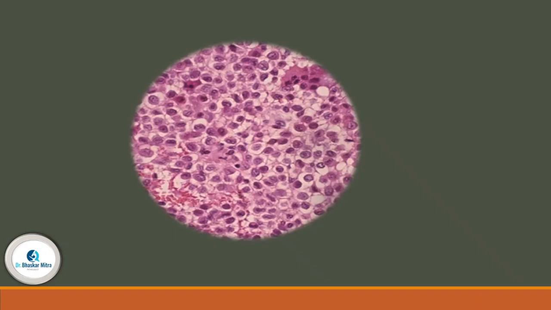Again, the chondroblastic cells, here we can directly make out the individual cell border. The cell border is very prominent. We can see the boundary of each of the individual chondroblasts here. The giant cells are there, and these are the chondroblasts. This is the classical picture of chondroblastoma.